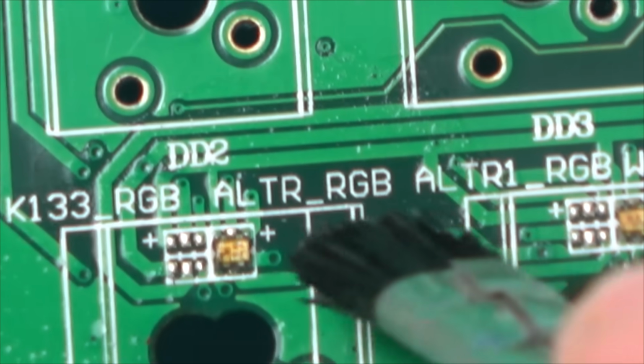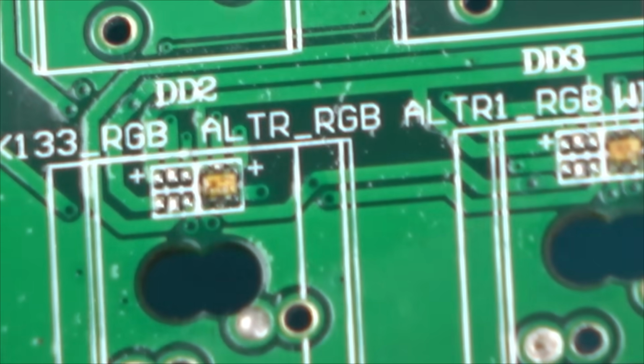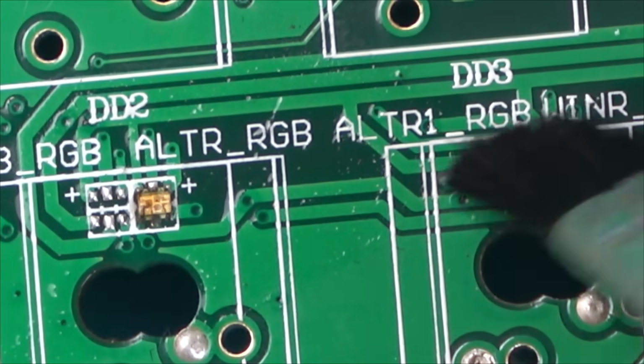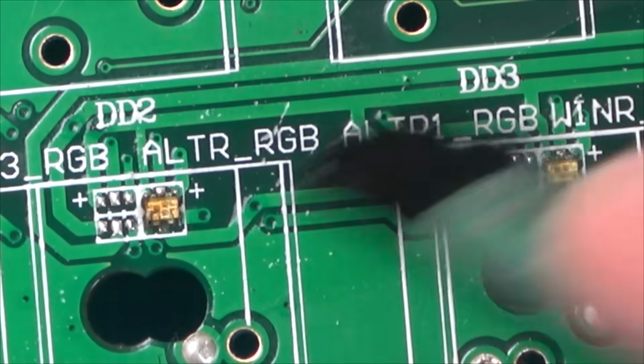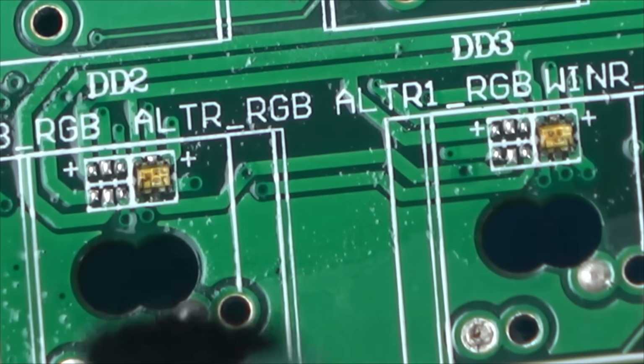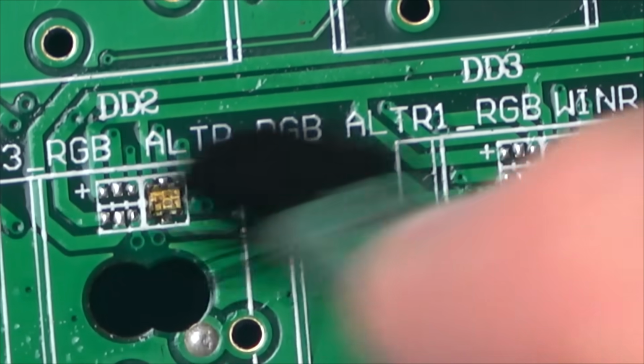Now it does look corroded, does it not? Underneath. So maybe if they're in series with each other, then it's not going to pass the signal through from one to another. I mean, that does not look healthy, does it?